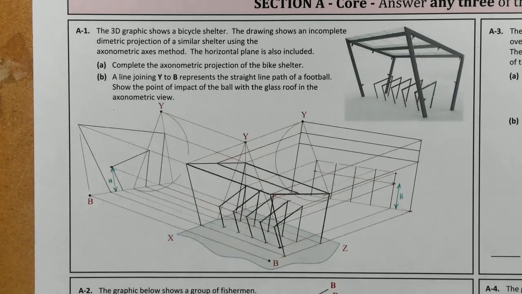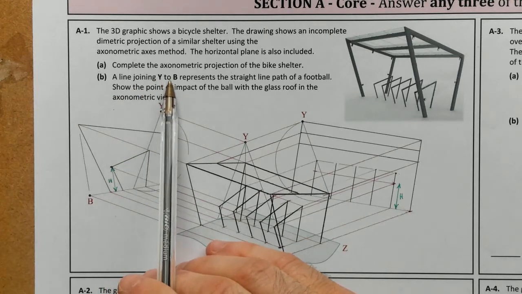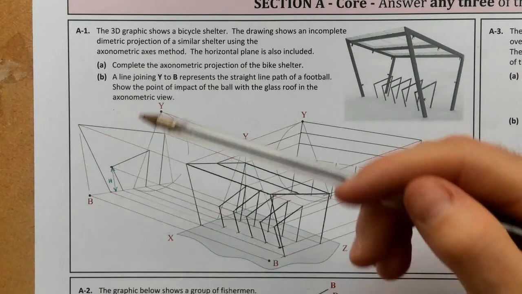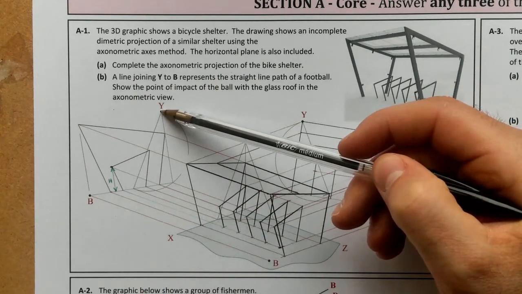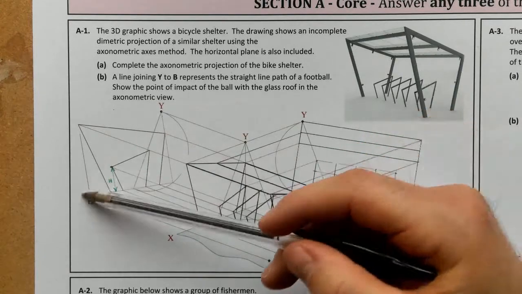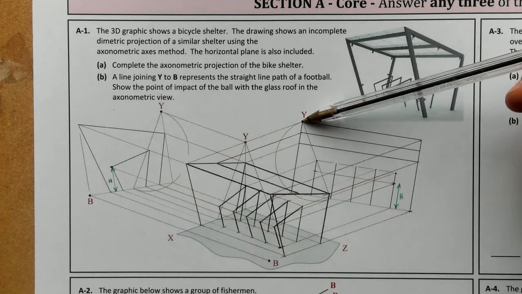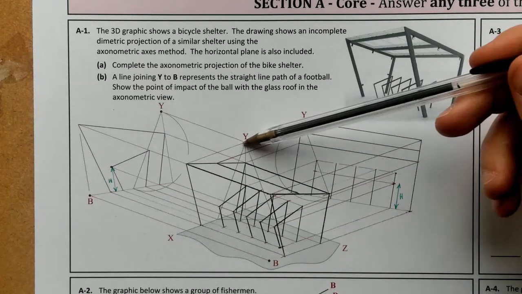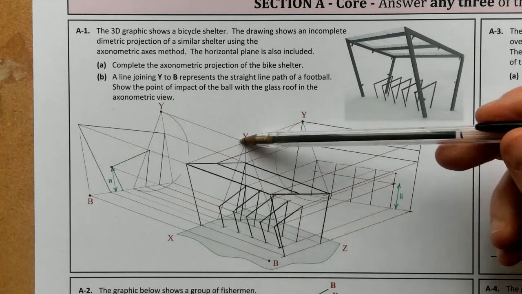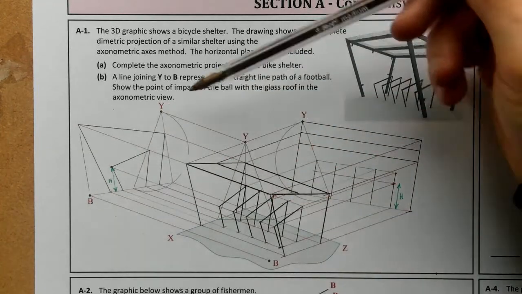Okay, so for part B, it says a line joining Y to B represents the straight line path of a football. So you can see here Y, and you can see B here. They've given it over to us here in our end elevation view. We've also got the Y here. Alright, so the Y is here, grand. And we've got the B here as well. So you can see it here, and we can see it here.